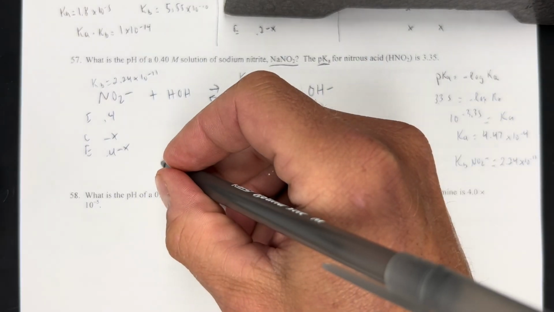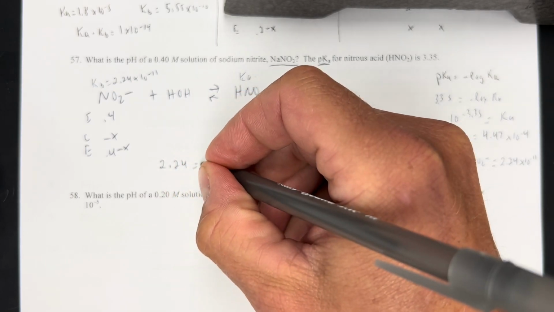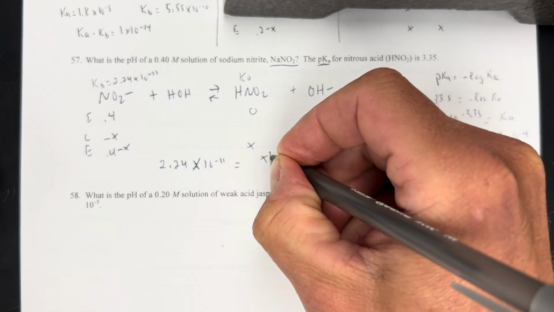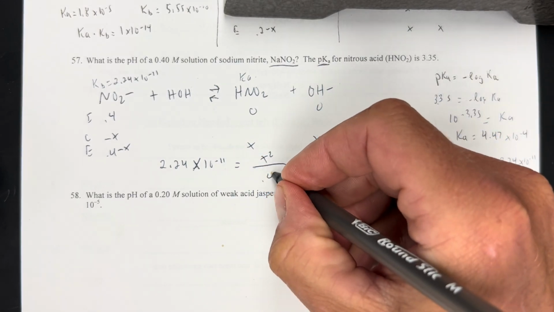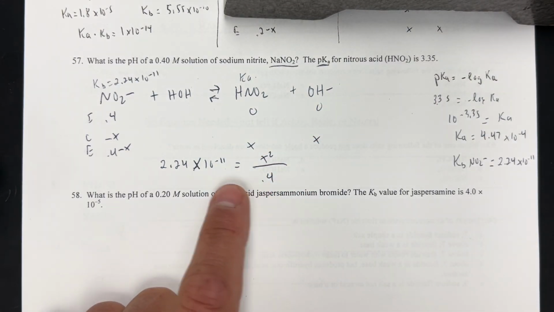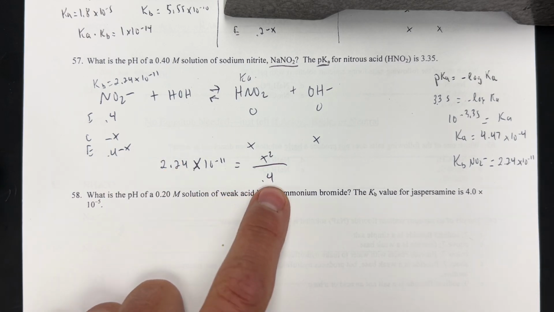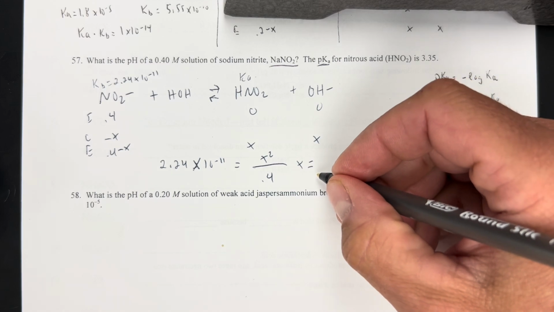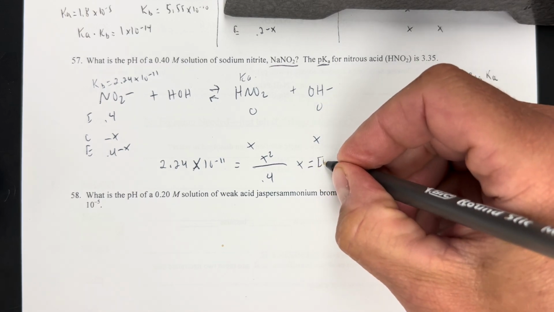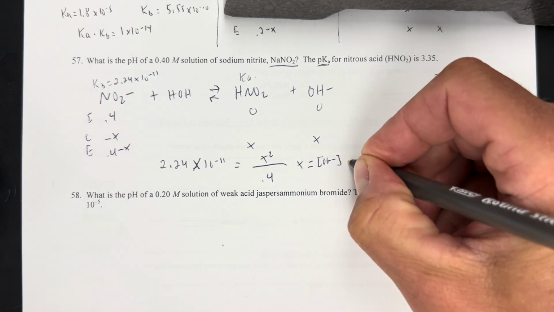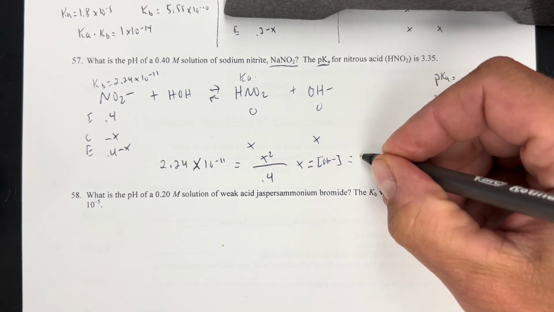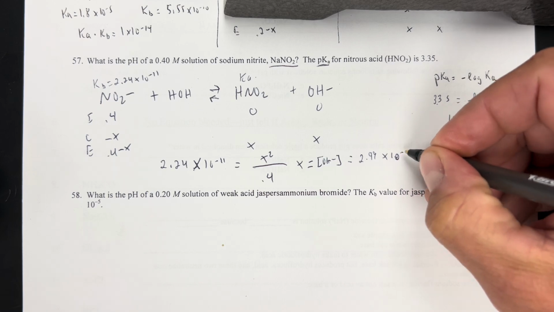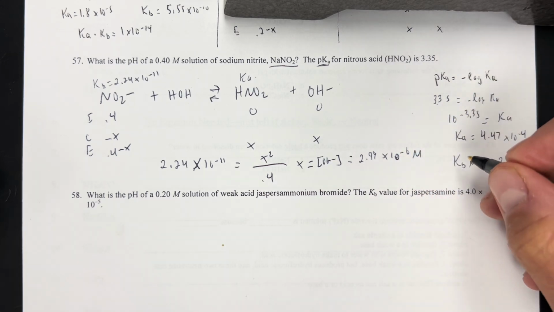So our Kb value, 2.24 times 10 to the negative 11th equals x squared over 0.4 minus x. Ignore the minus x though. So small, cross multiply, square root. Our x is the concentration of OH negative, and it equals 2.99 times 10 to the negative 6 molar.